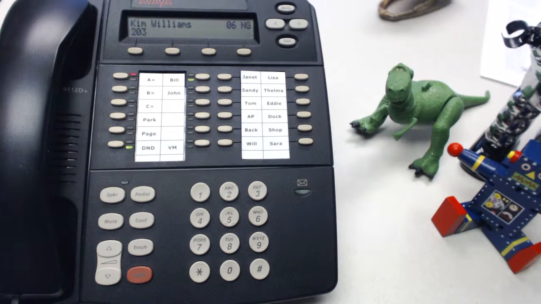Please enter your mailbox number. Please enter your access code. You have no new messages.